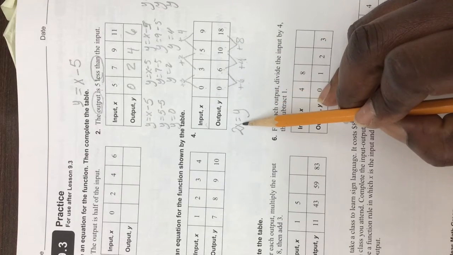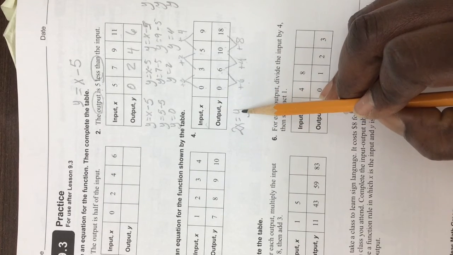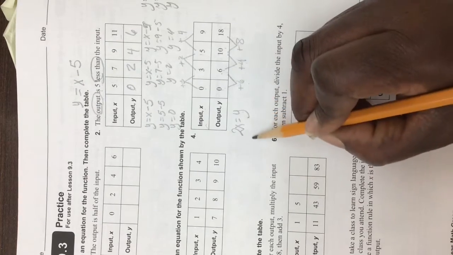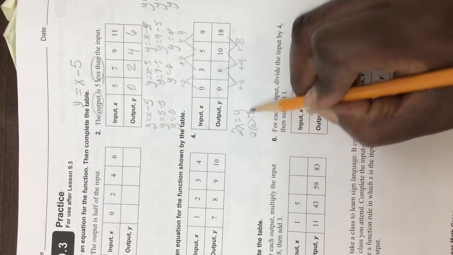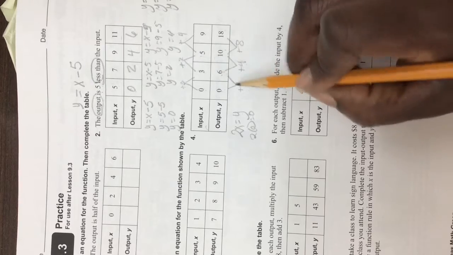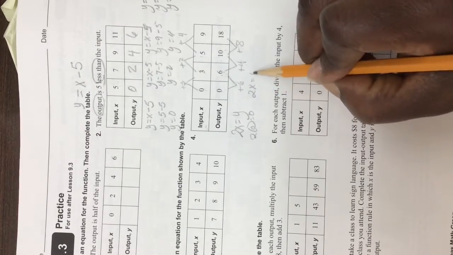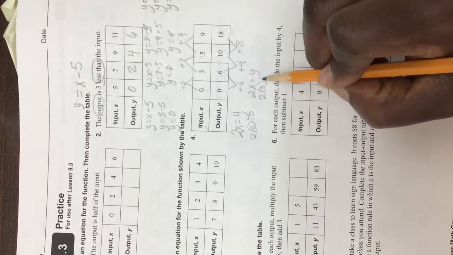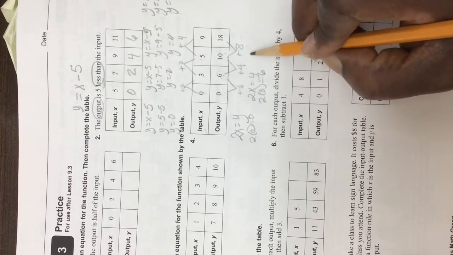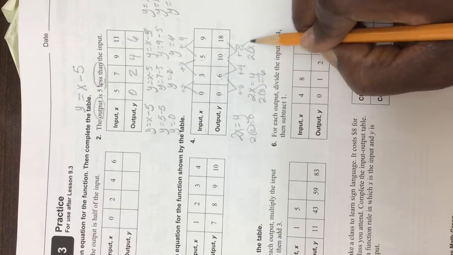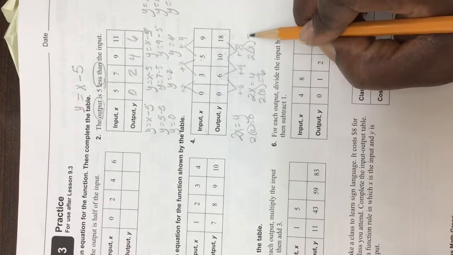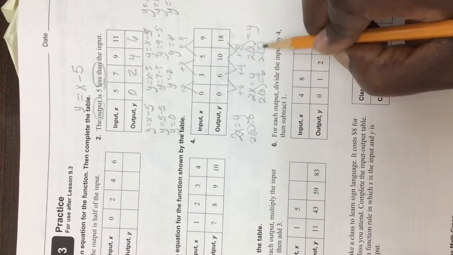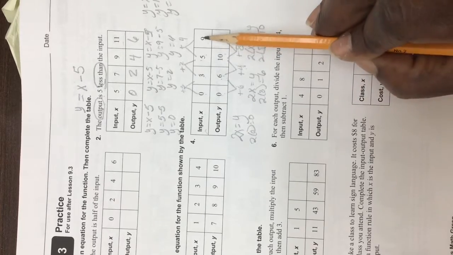When x is 0, y would be 0: 2 times 0 equals 0. When x is 3, 2x equals y, so 2 times 3, y is equal to 6. When x is 5, 2 times 5 is equal to 10, and when 2 times 9 is equal to 18. So that's the relationship between the two.